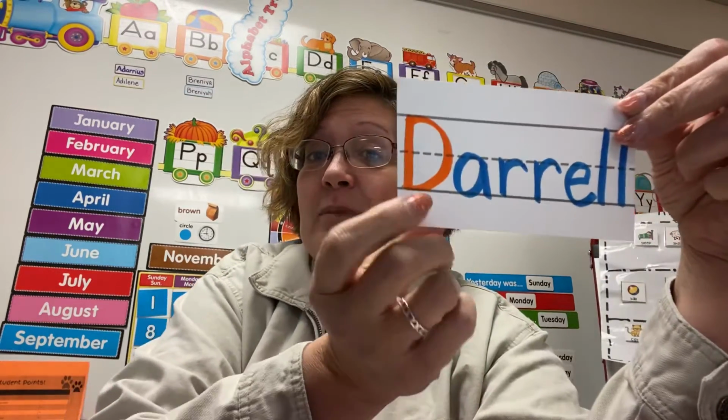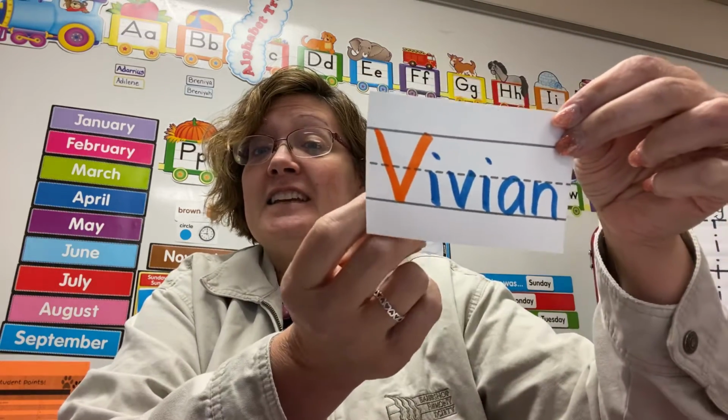Dennis and Daryl both start with letter what? D. D says D. Good job. Vivian starts with what letter? V. And V says V. You put your teeth on your bottom lip. V. Kind of tickles. V says V.